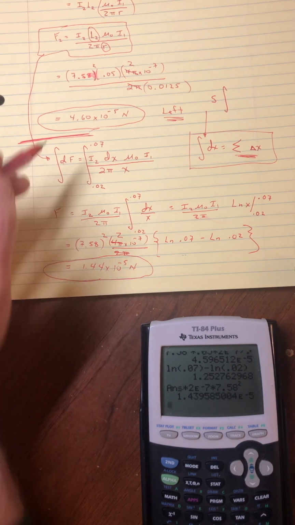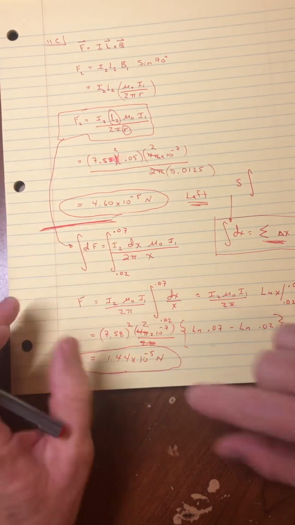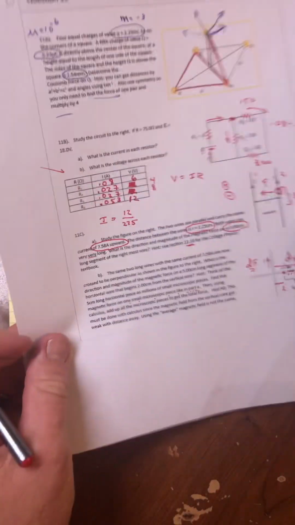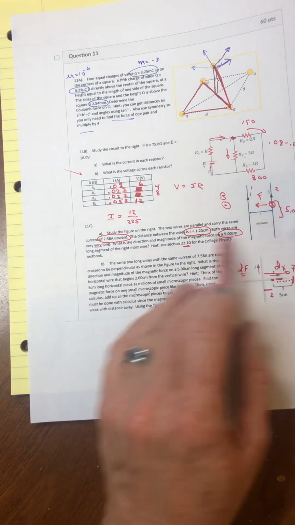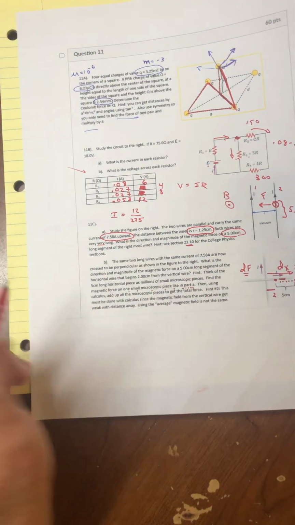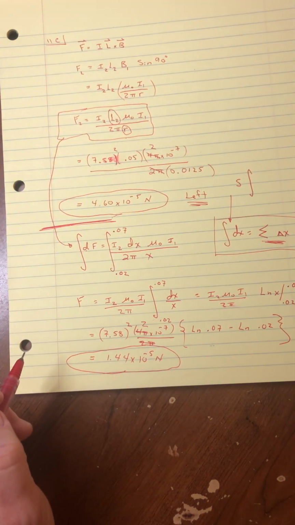And I was just going to say, if I can compare these, this is substantially lower than that one. And that makes sense because the beginning part of this wire is 2 centimeters away. That's further away. And then all the other pieces are even further away. So I expect this to be quite a bit lower, and sure enough, it is.